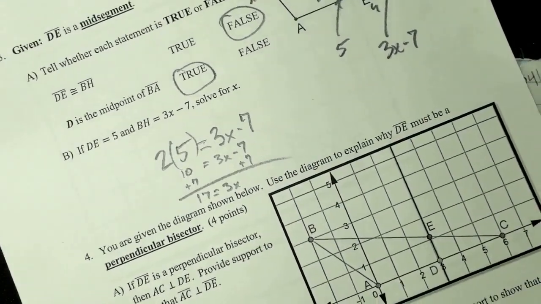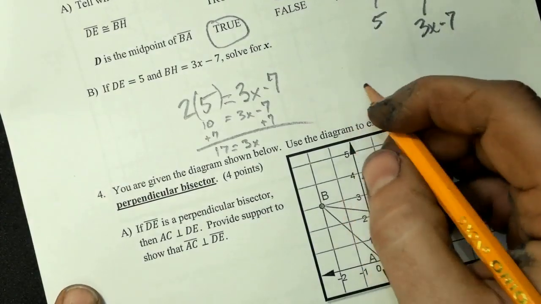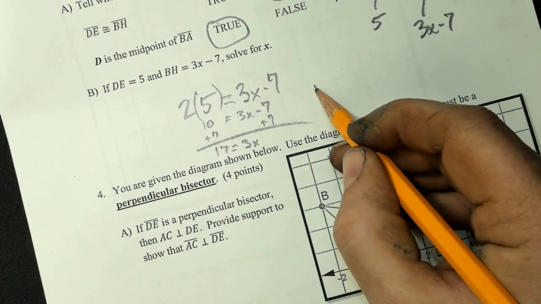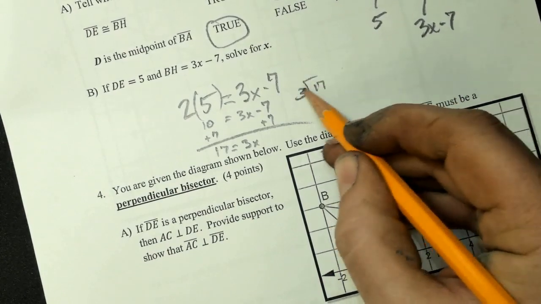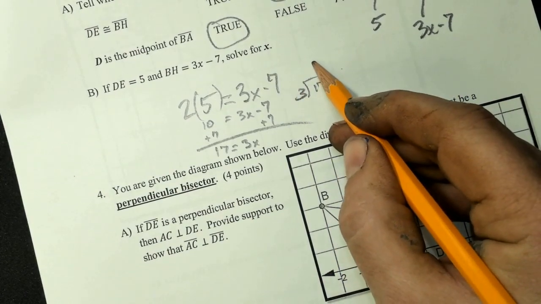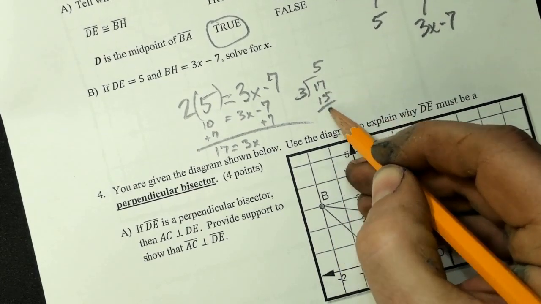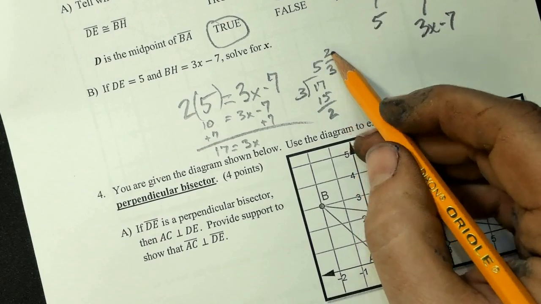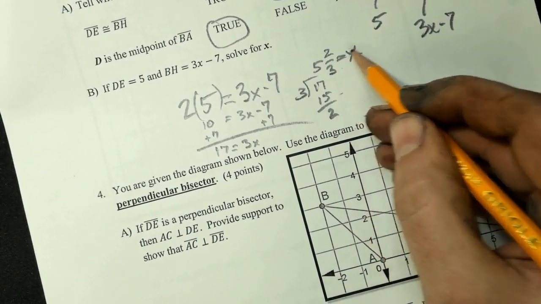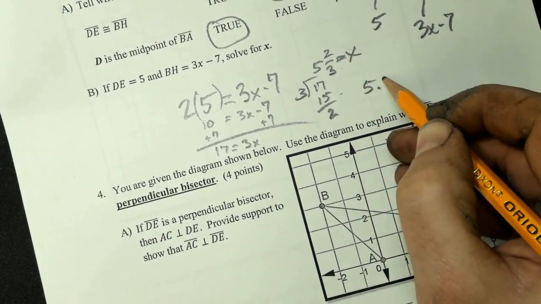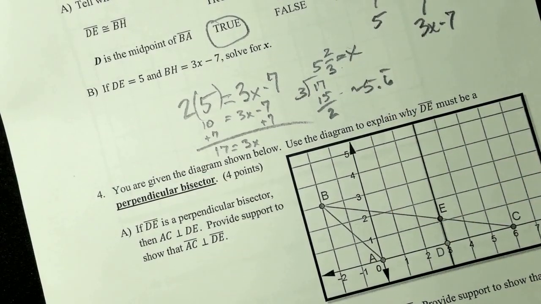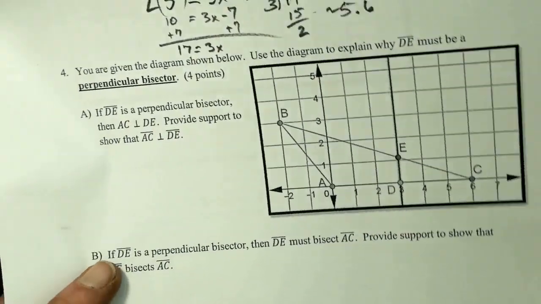Well, that's where you're going to get kind of a decimal or a fractional amount. Because you could say 3 goes into 17 five whole times with 2 left over. 5 2/3. That's the answer. X is 5 2/3, or 5.6 repeating, approximately. But that's what I'm looking for when it says solve.